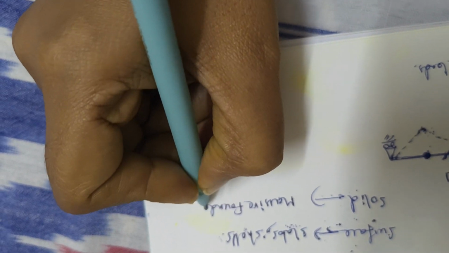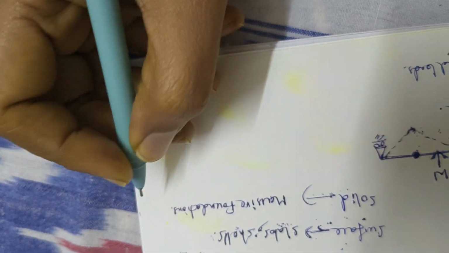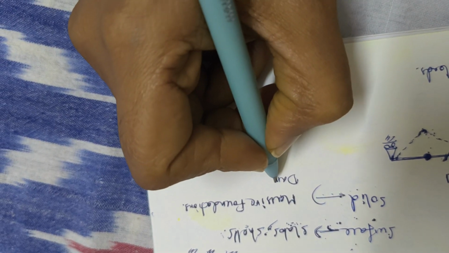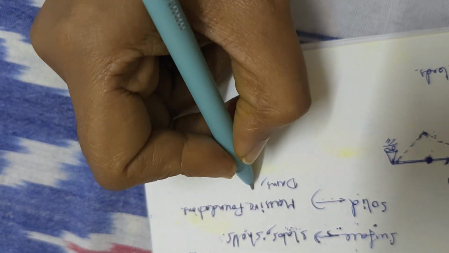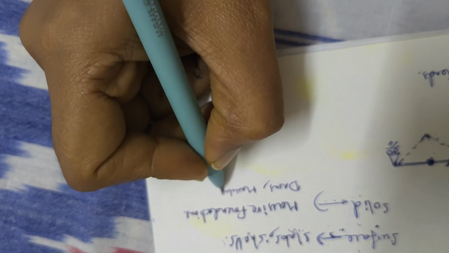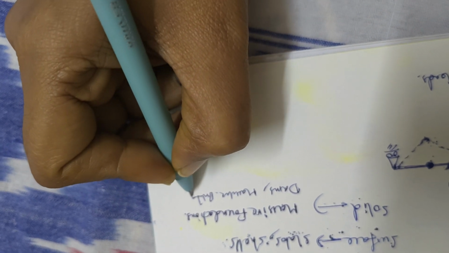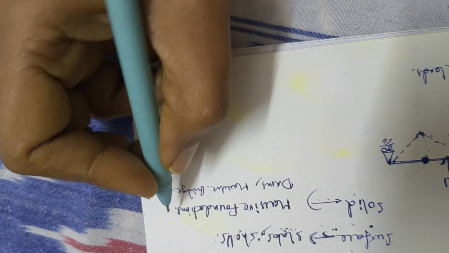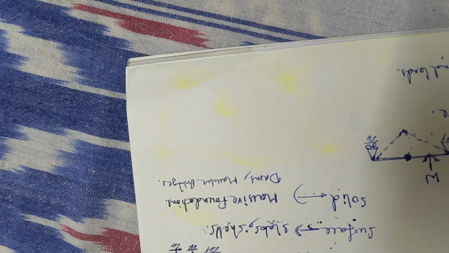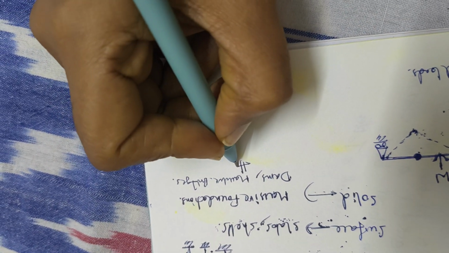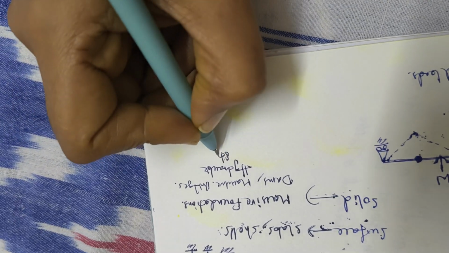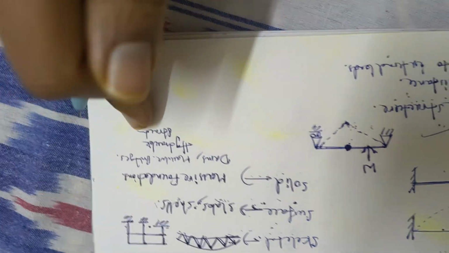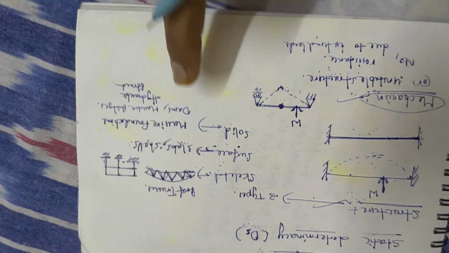Next, solid structures mean massive foundations. You can observe them in dams and massive bridges, I mean to say in hydraulic structures. In hydraulic structures, you can observe this kind of solid structures.